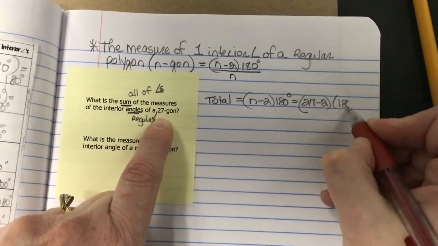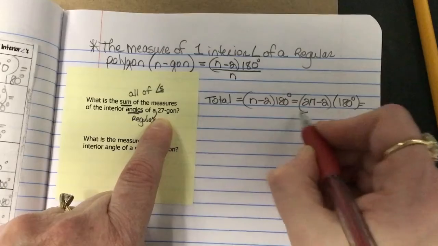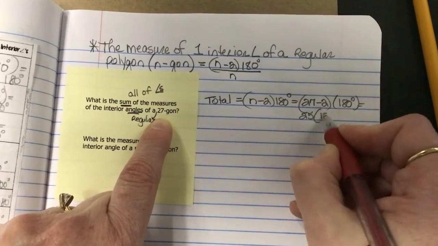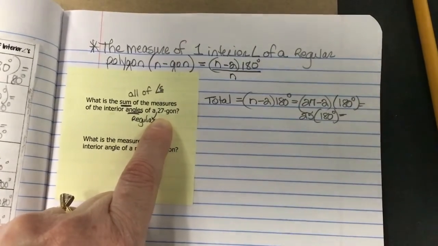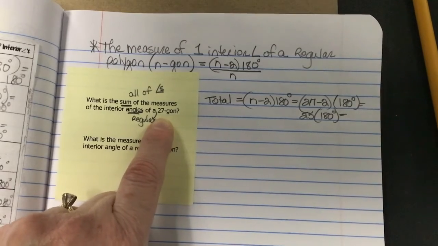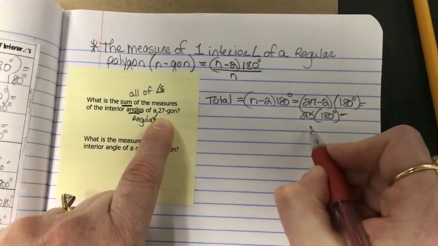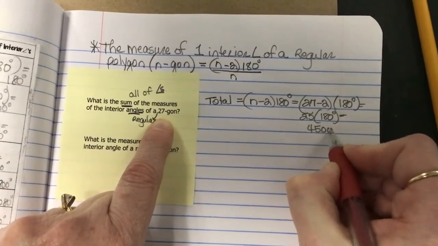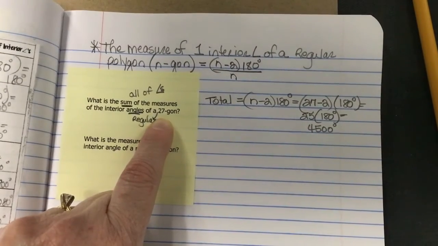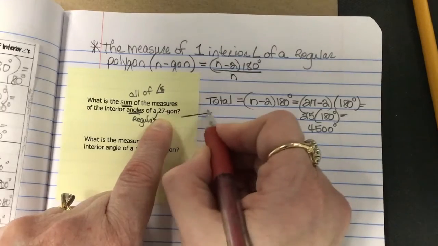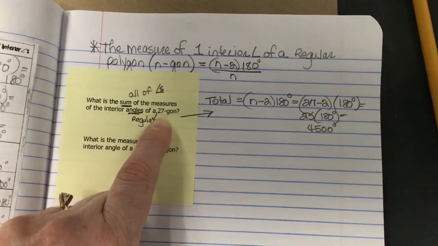Times 180, which is 25 times 180, which is, I've got that work for you for time's sake, 4,500 degrees. I'll do it like that so you can see the work.